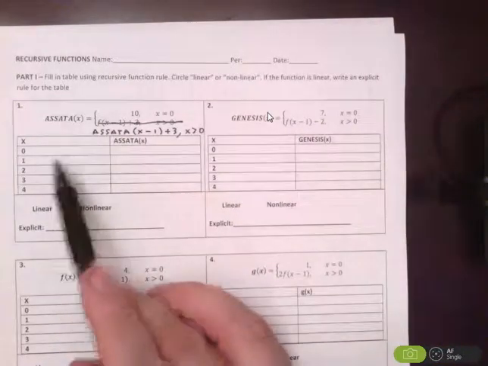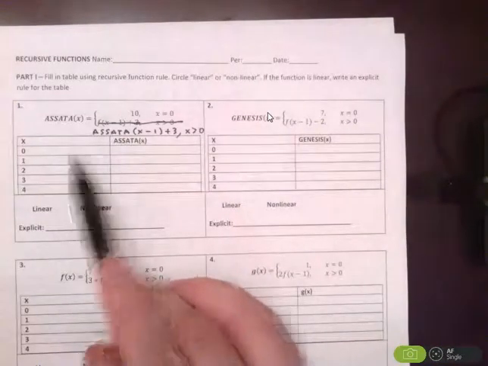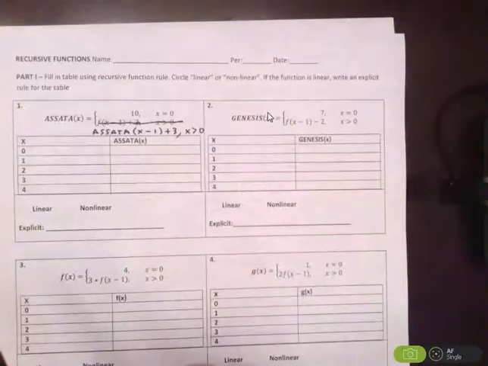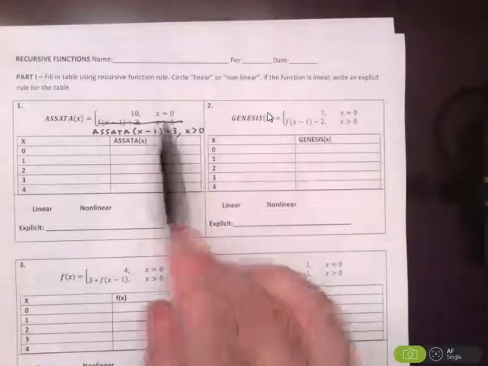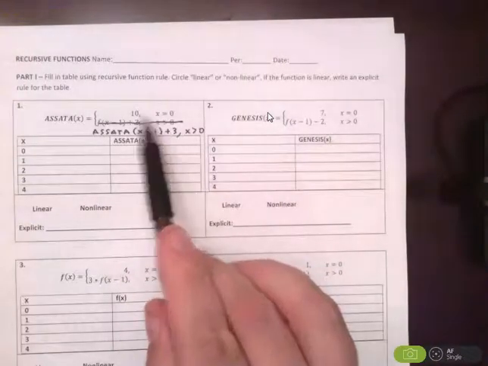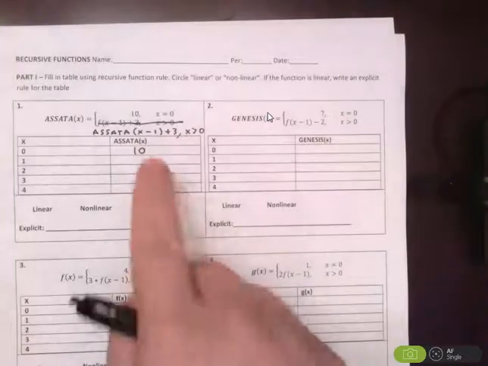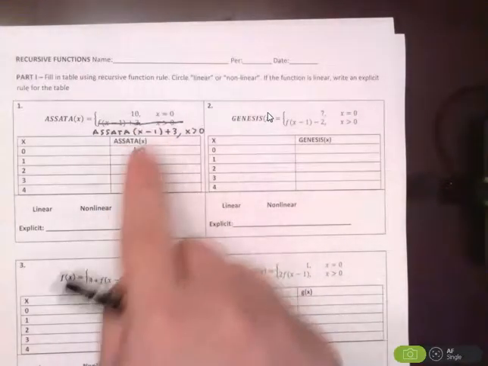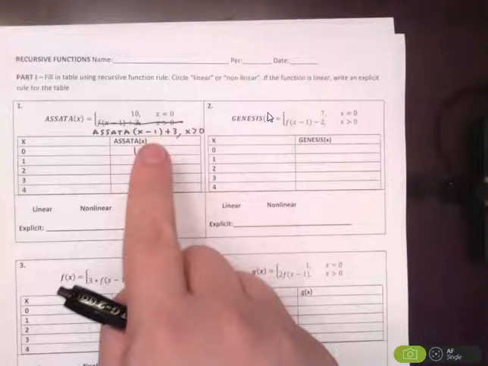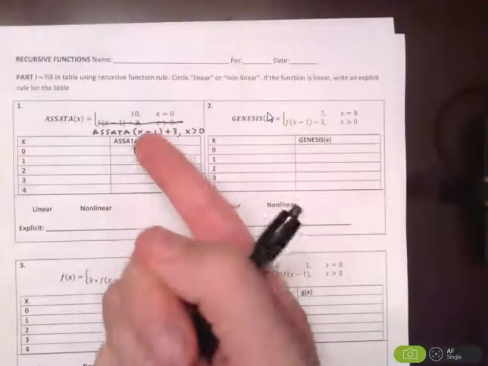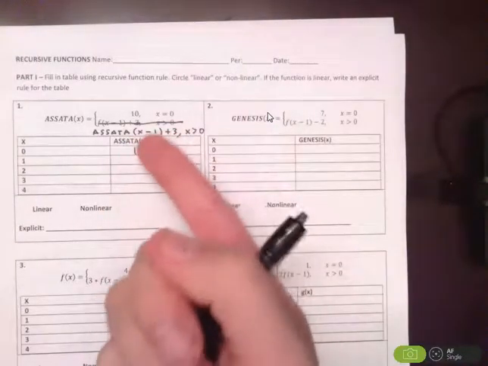Well, it says that if I dump a 0 in, it's 10. So that's all that says. When x is 0, it gives me 10. Now, the second part is maybe confusing looking. We're going to follow this idea of what we did with that Simon function, where we added or subtracted something to the domain value before we put it in the function.